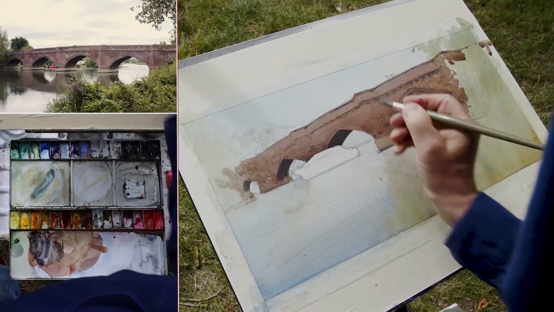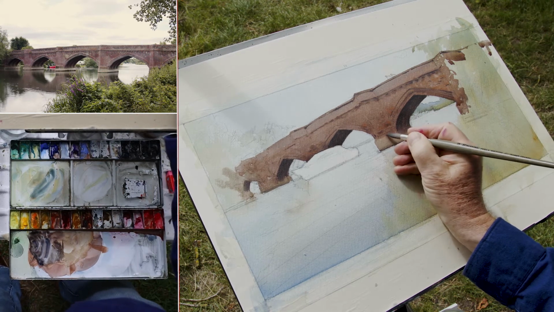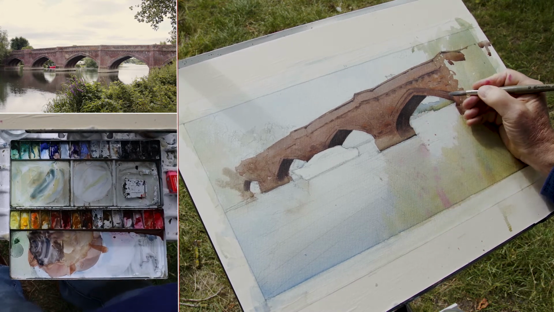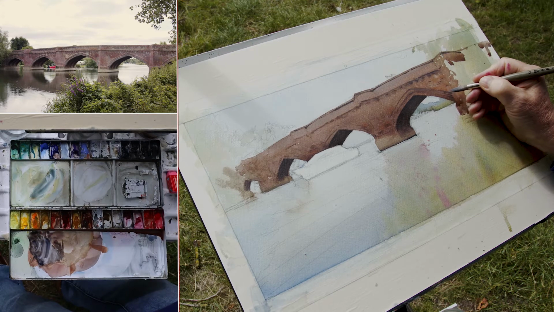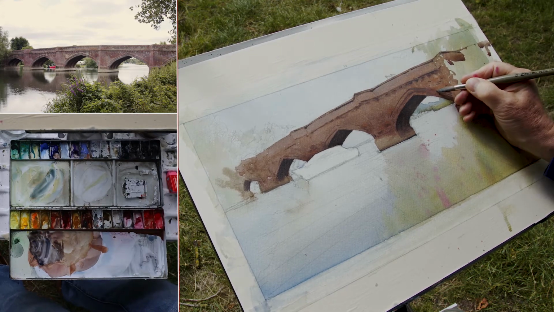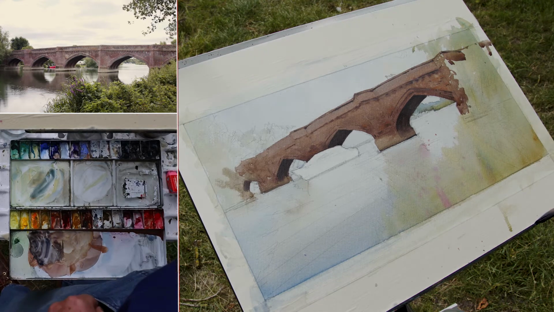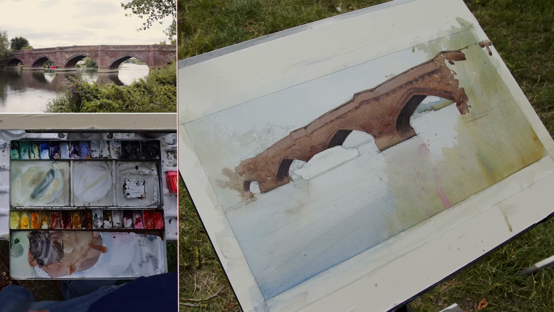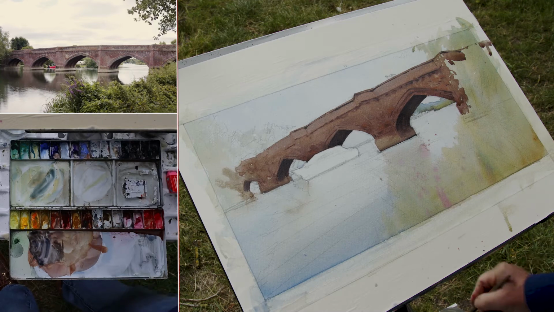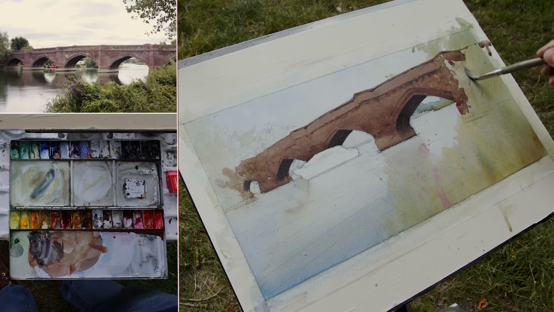Just a few important lines, and just don't overdo it. Okay, so far so good. I think I'll leave that there. I think you could overdo this just now, but it's better to get on with the rest of the painting. I wonder what that was all about.